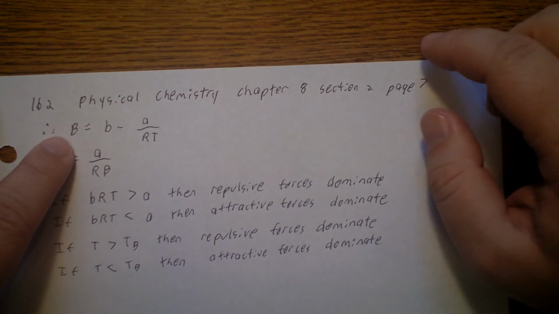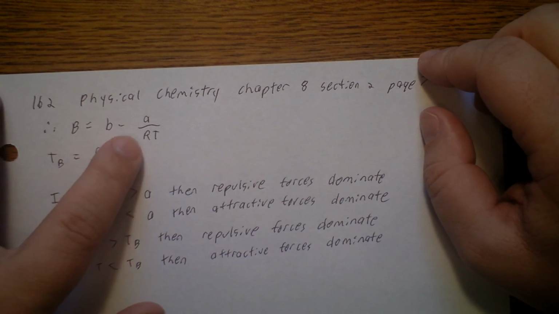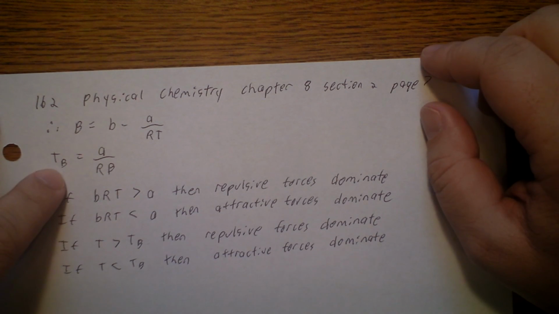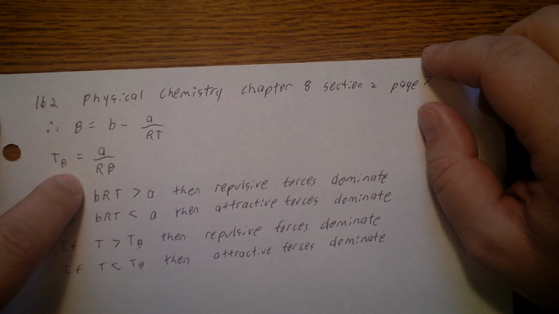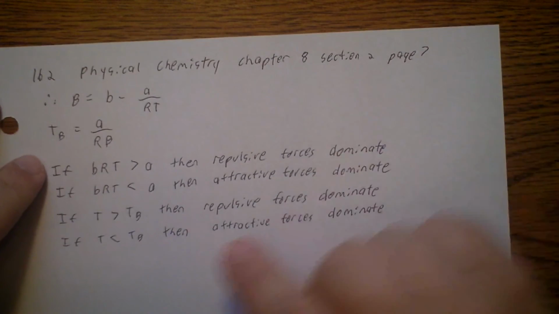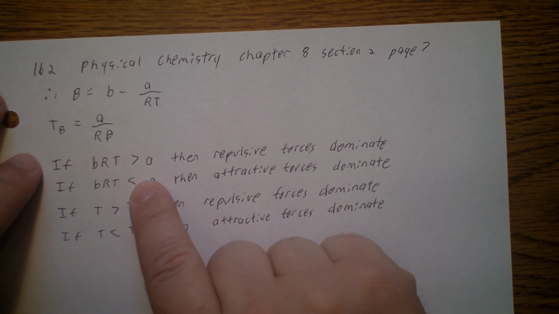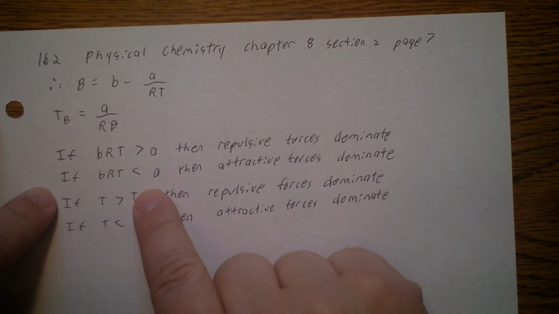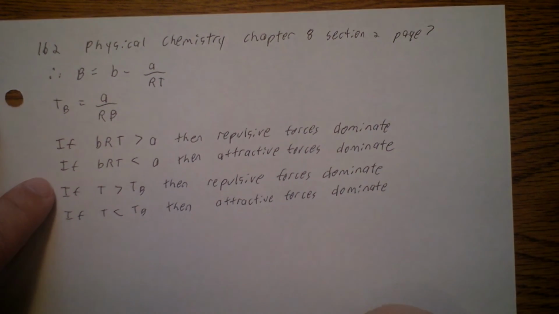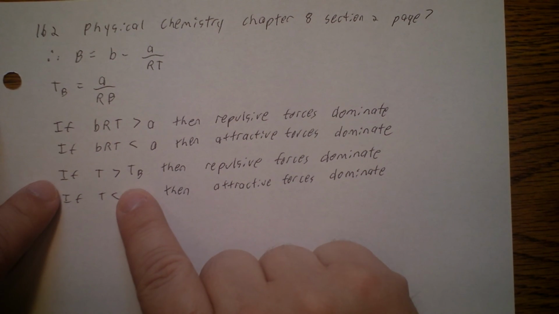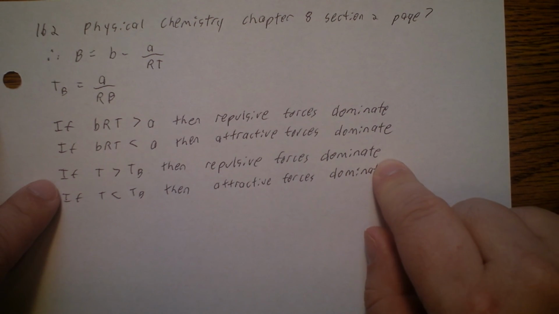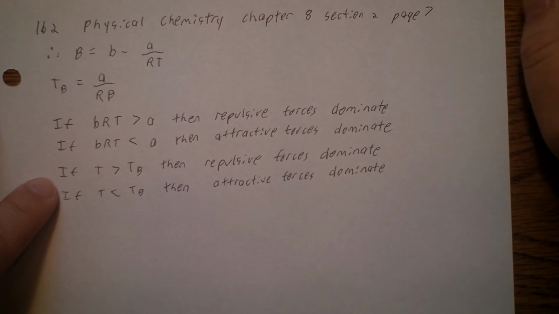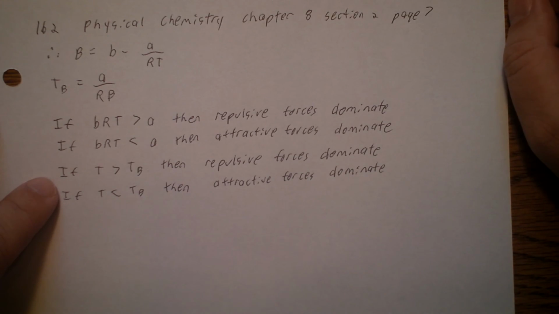Therefore, we can say that capital B is equal to lowercase b minus a over RT. So the Boyle's temperature is equal to a over Rb. If bRT is greater than a, then repulsive forces dominate. If bRT is less than a, then the attractive forces dominate. If temperature is greater than Boyle's temperature, then repulsive forces dominate. If temperature is less than Boyle's temperature, then attractive forces dominate. That's all for section 2.